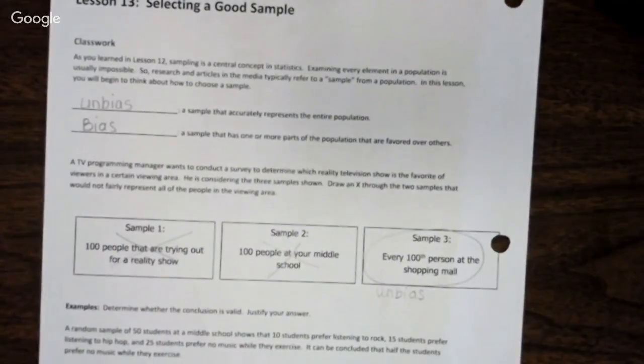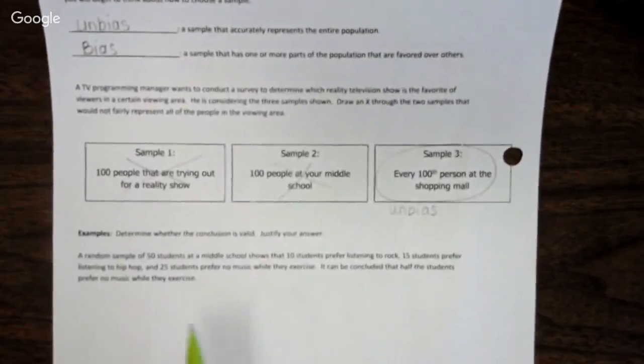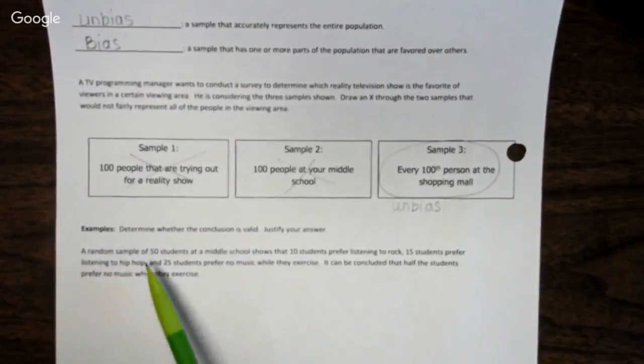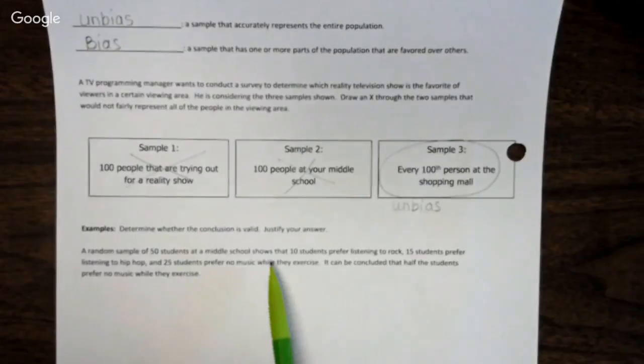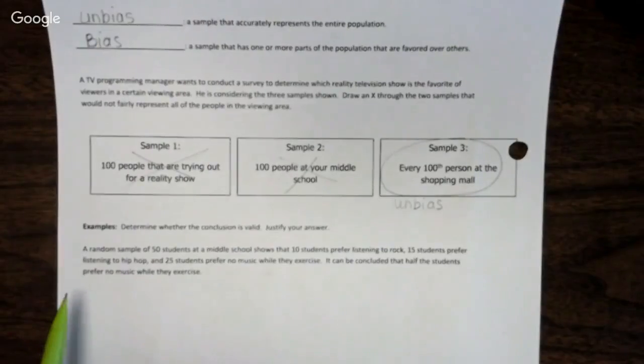All right, so let's see whether the conclusion would be valid or not. And this is going to go based on whether you think the sample collected would be biased or unbiased. So a random sample of 50 students at a middle school shows that 10 students prefer listening to rock, 15 prefer hip hop, 25 no music while they exercise. It can be concluded that half of the students prefer no music while they exercise.